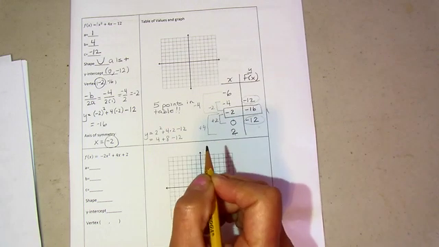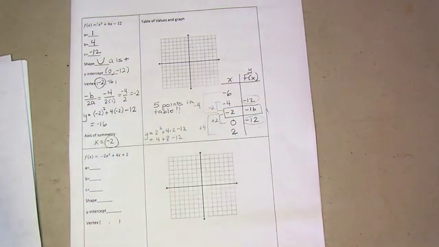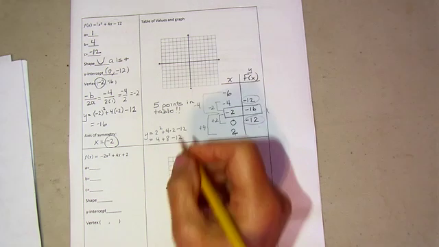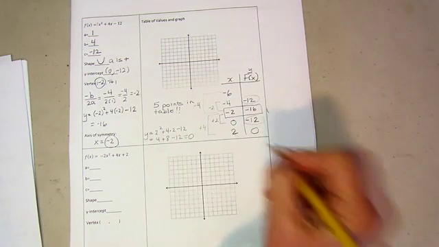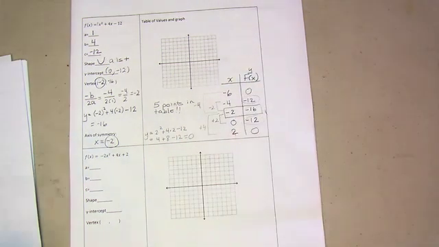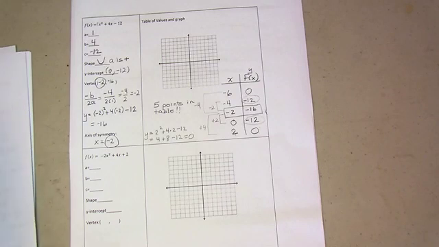4 plus 8 is 12. And then 12 minus 12 is 0. Okay, and so then this would also be 0. All right, so let's go ahead and put those on our graph.